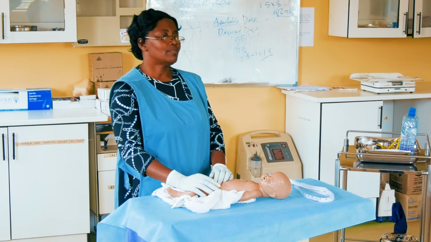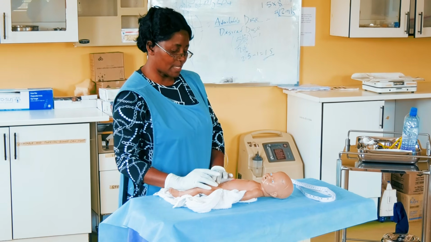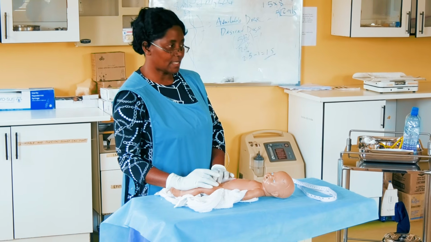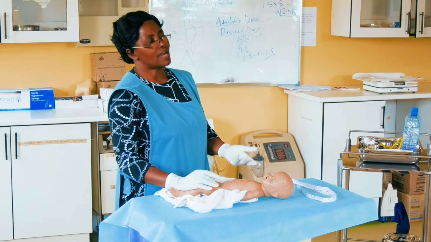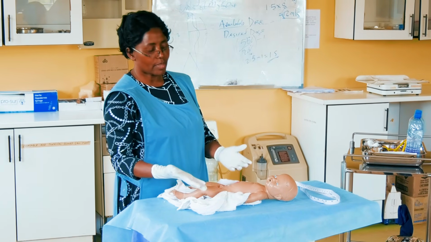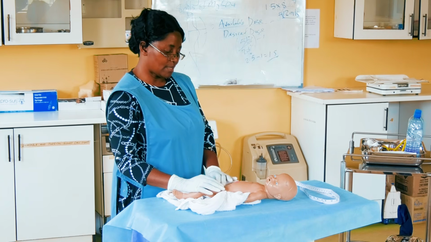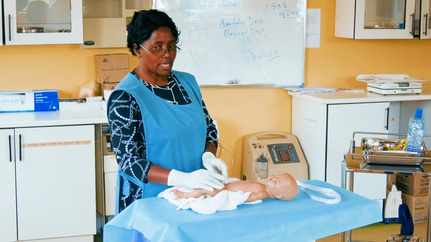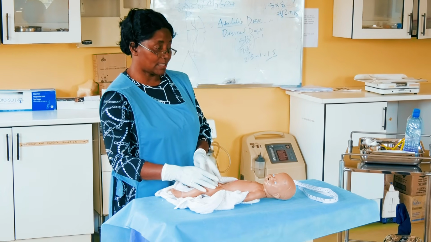And normally, by the time the baby is 3 months, we'll be able to determine whether the testes have finally descended. If they haven't, it means that after 6 months or maybe even after 18 months, the doctor might decide to take the baby for an operation where they are going to be able to manually descend the testes.